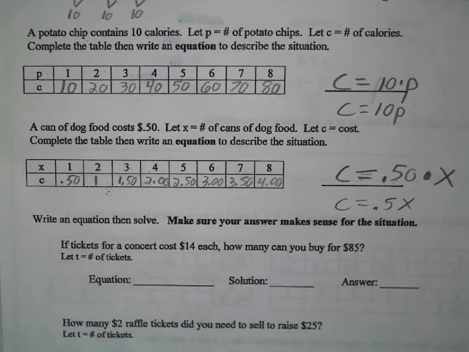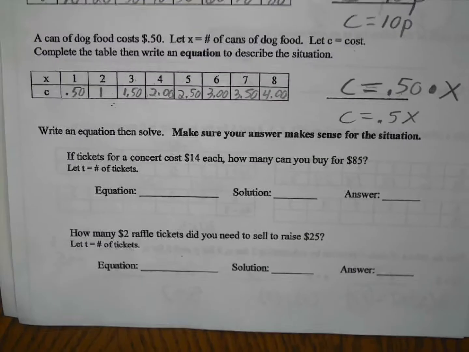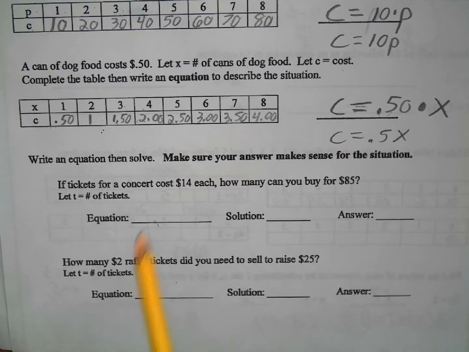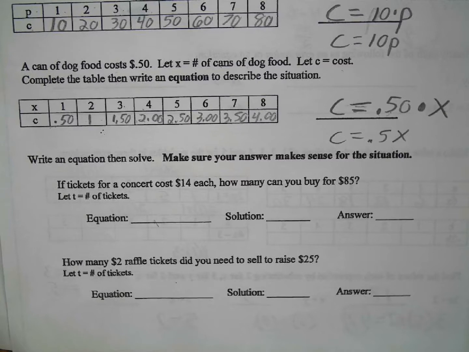All right. So finally, let's look at a couple more problems, story problems. All right. I'm going to do one, and then you're going to do one. Okay. And you can use your notes to figure out if you round up or down.